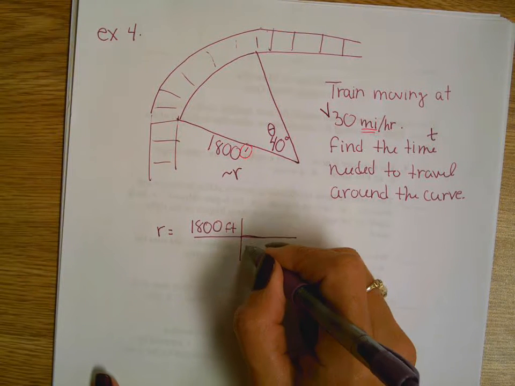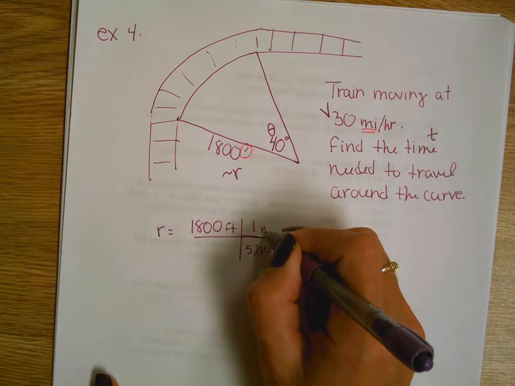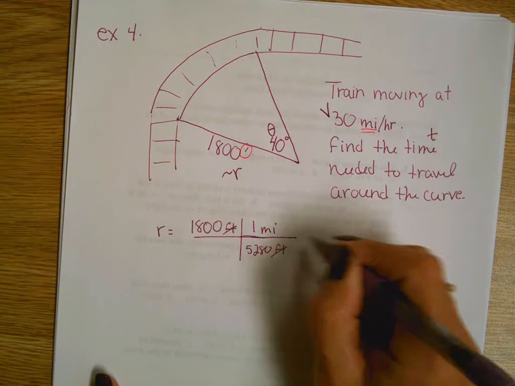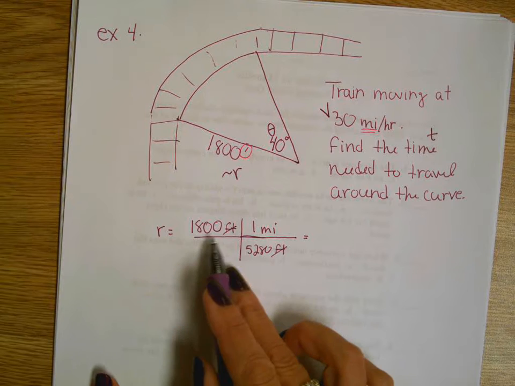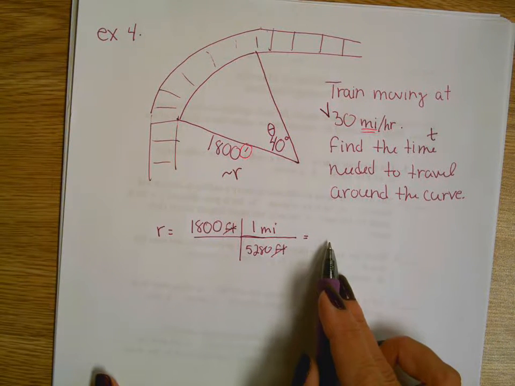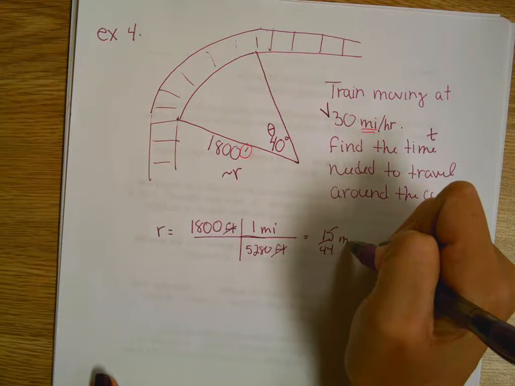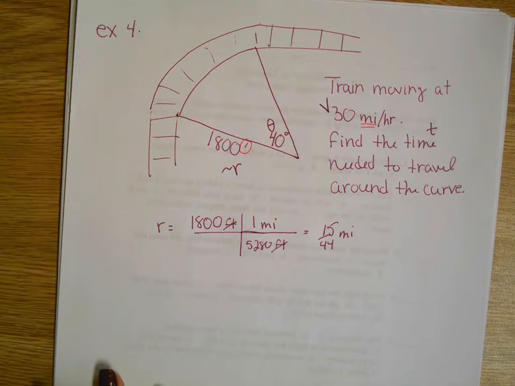On the bottom, because it's got to cancel. 5,280 feet, 1 mile. So if you take 1,800 and divide by 5,280, if it's a decimal that runs on, kick it back to a fraction. 15 over 44 miles.